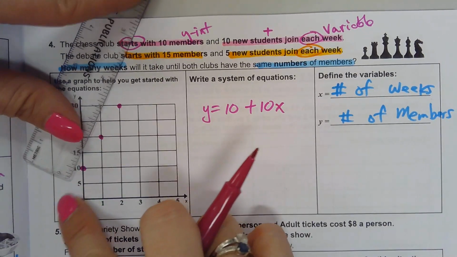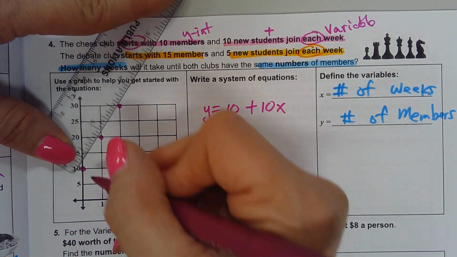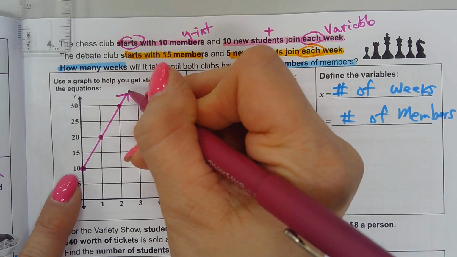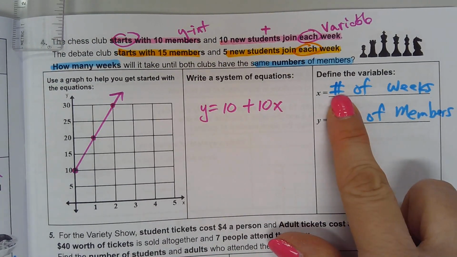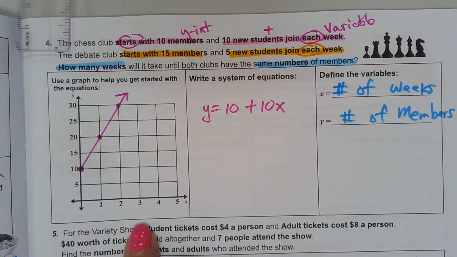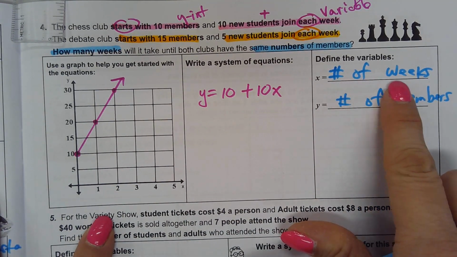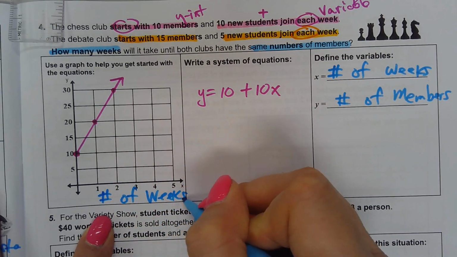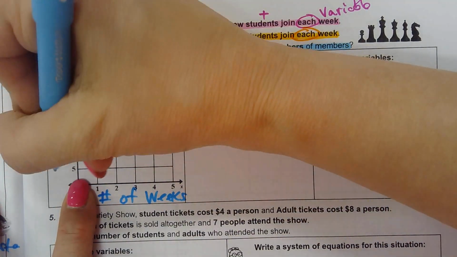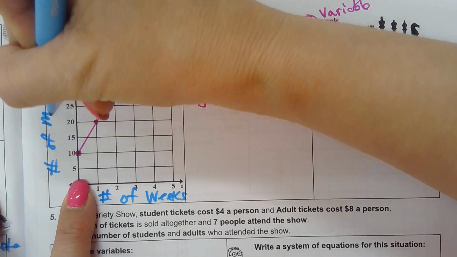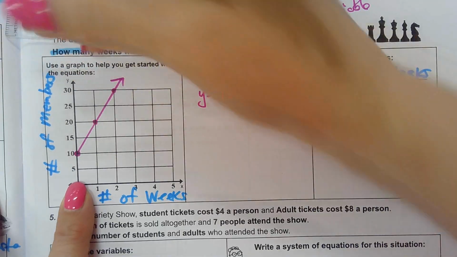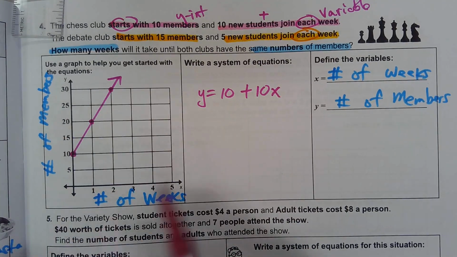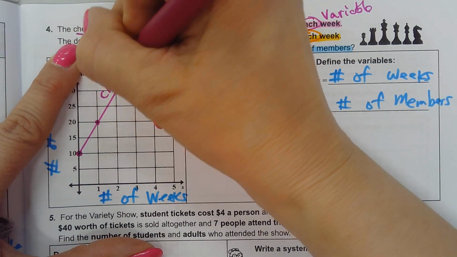When we draw our graph, we do not want any negative weeks. We start here, okay, but we can go up, up, up forever. No negatives here. When you have your variables, let's go ahead and write them right away. The x is number of weeks. And the y is the number of members. So you cannot have negative people. And this graph right here, this was for the chess club.